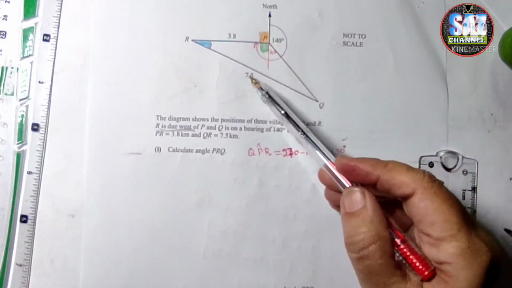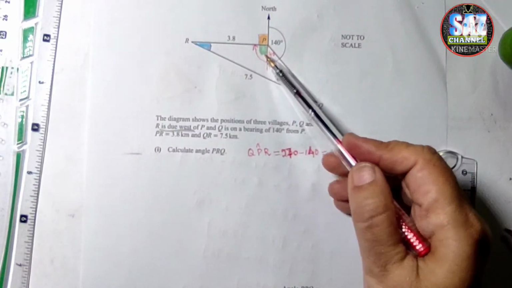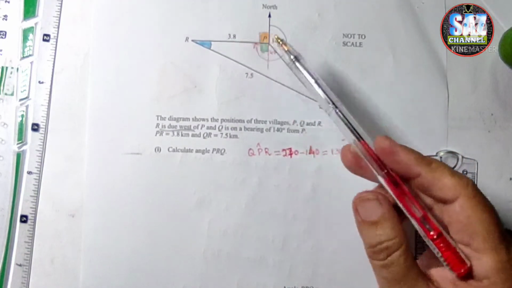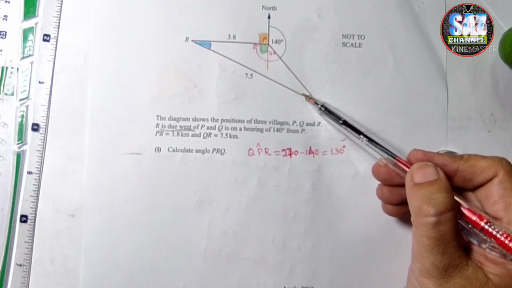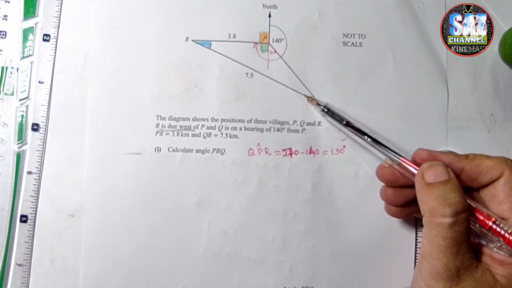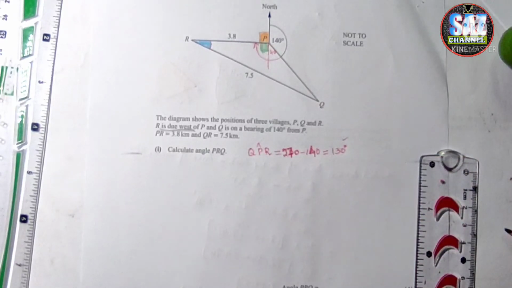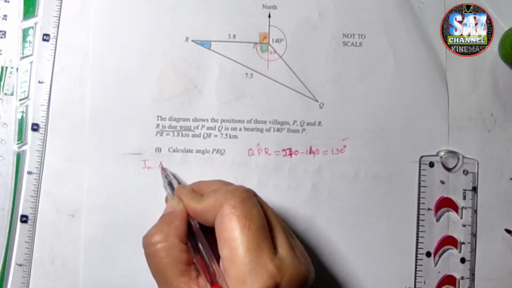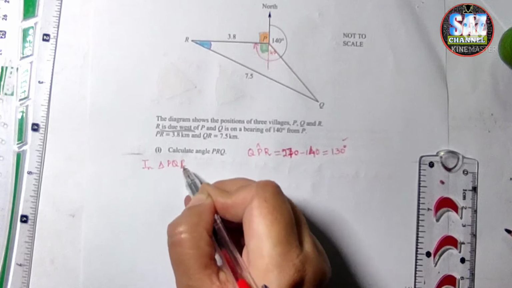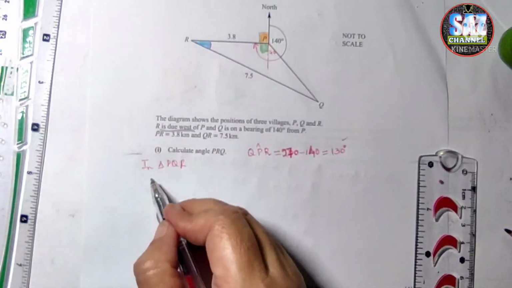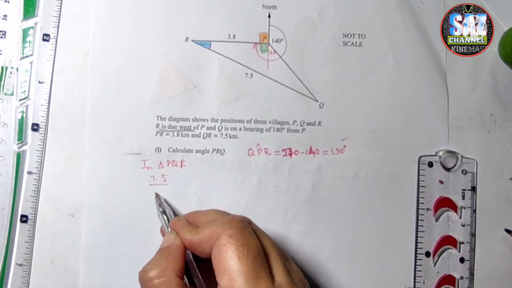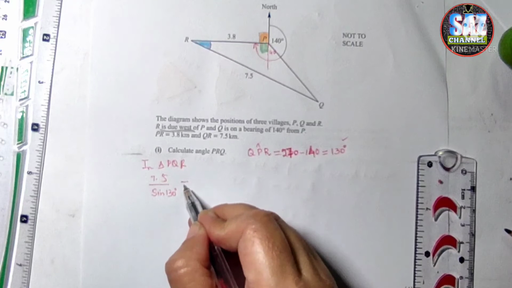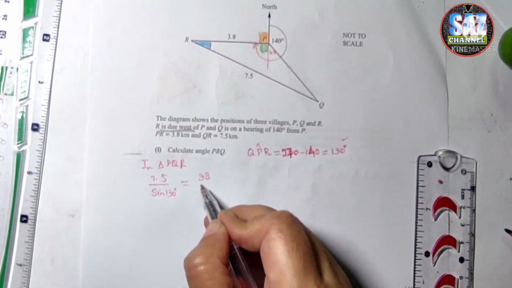And now with reference to 7.5, we have the angle over here, and we have to find angle R. So first of all, we have to find this angle Q, and then we'll be applying the angle sum of the triangle. So in triangle PQR, 7.5 upon sine 130 degrees equals 3.8 upon sine Q.